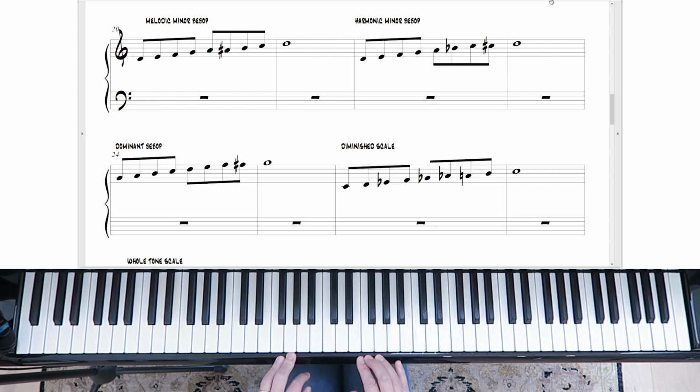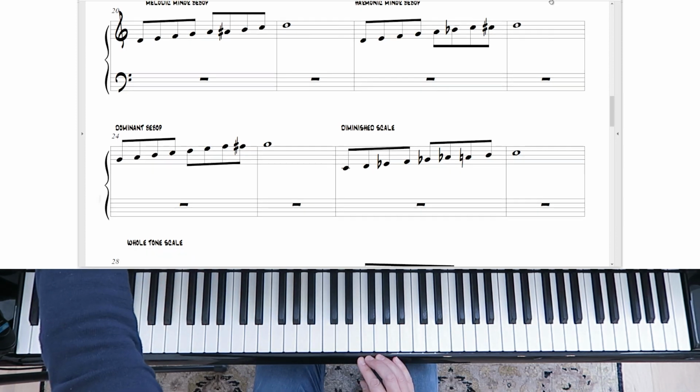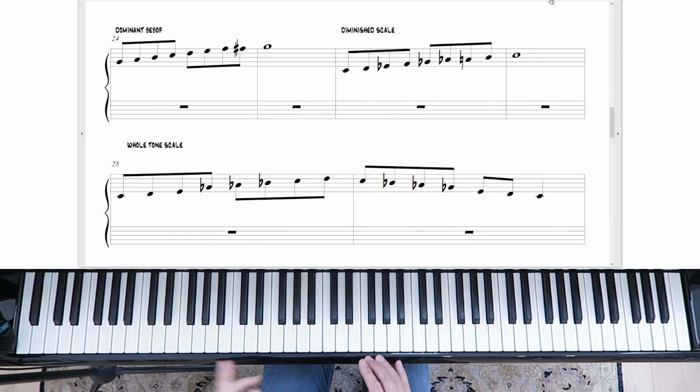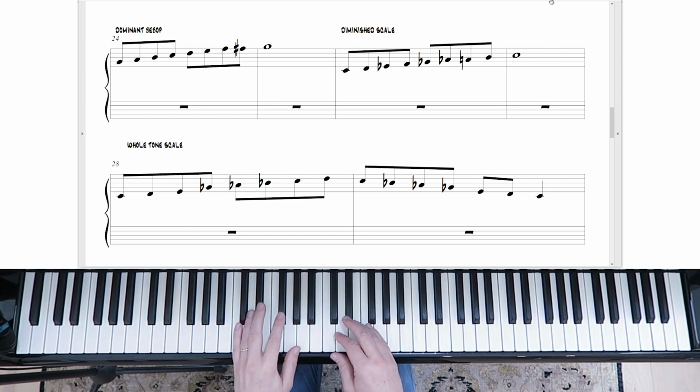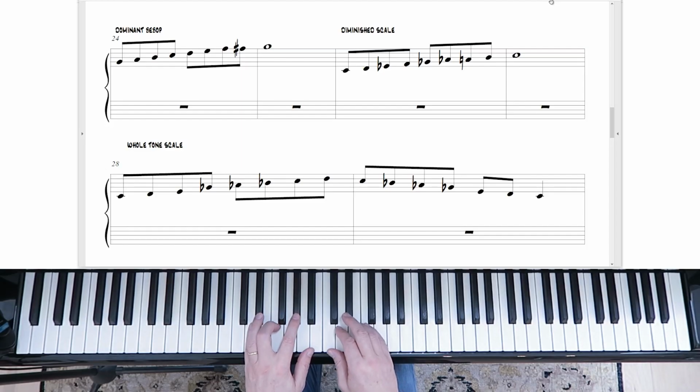And then we have the diminished scale, and I'm not going to spend a whole lot of time on the diminished scale because I do have a video about that. I'm going to put a link up here in the corner to go and take a look at the diminished scales. But essentially what they are is you play them over diminished chords. So for example, over this diminished chord, you would have this scale, whole tone, then half tone.